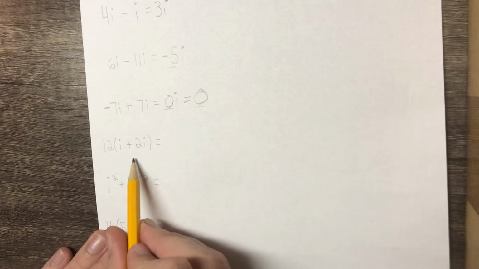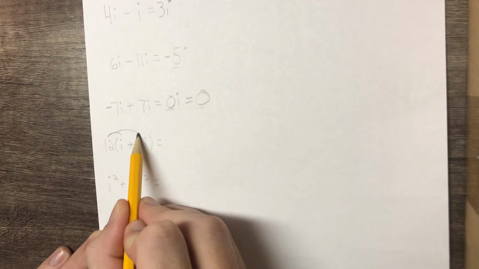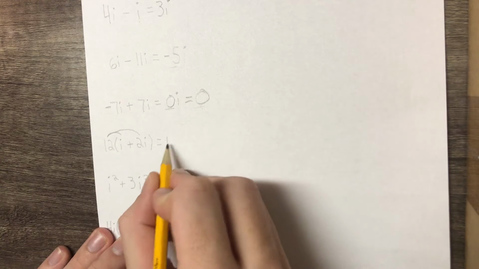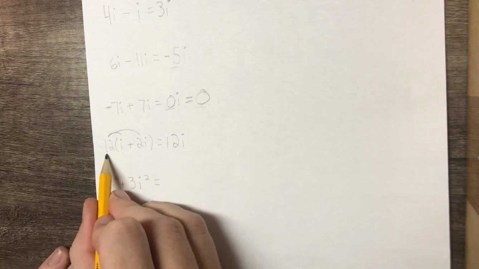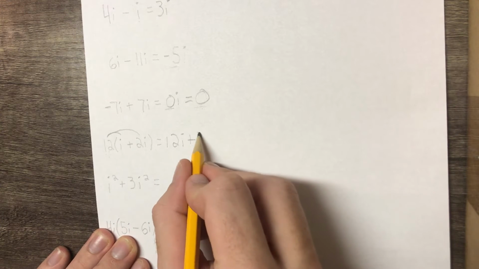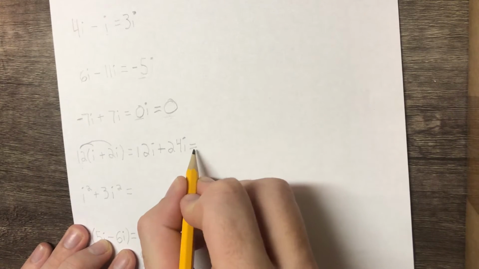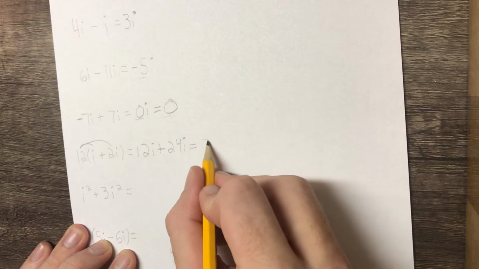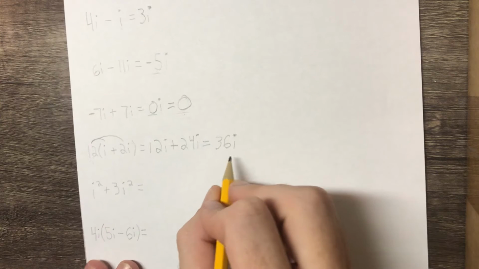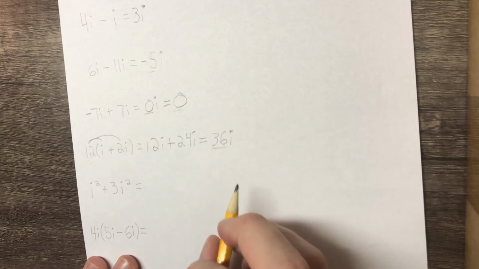Now we're looking at this next one. If you remember how to distribute, this is the distributive property, right? So we're going to get 12i, because we're doing 12 times i. Then 12 times 2i gives us 24i. And now this is equal to 36i. It's a bigger imaginary number than we've seen, but still an imaginary number. Real number 36i.